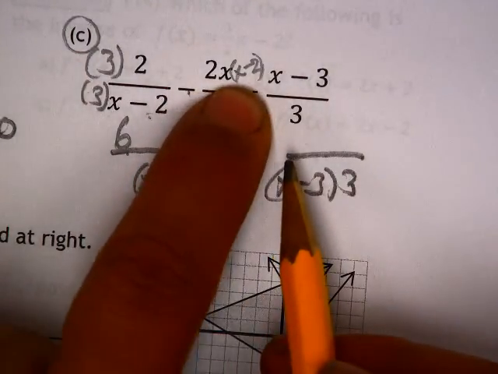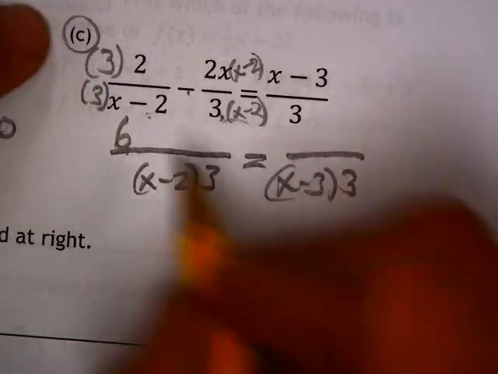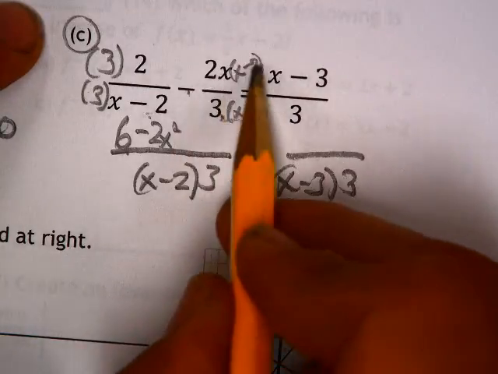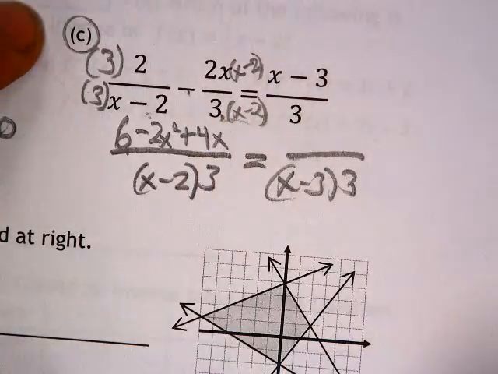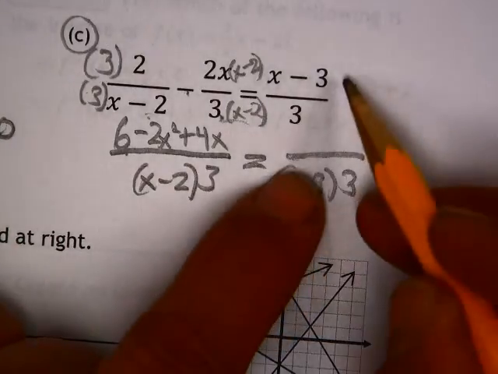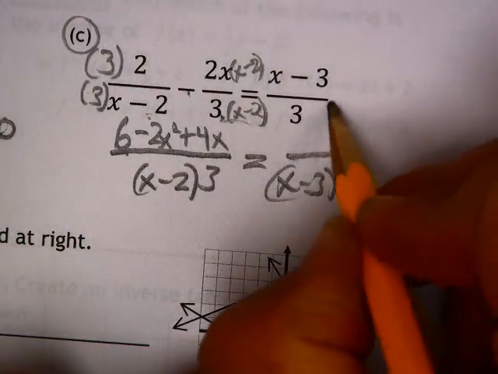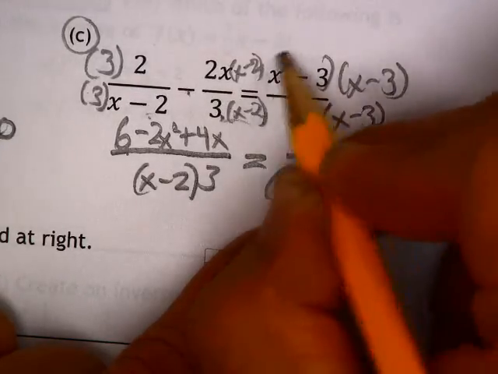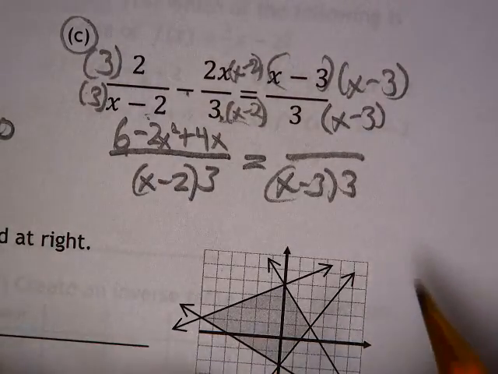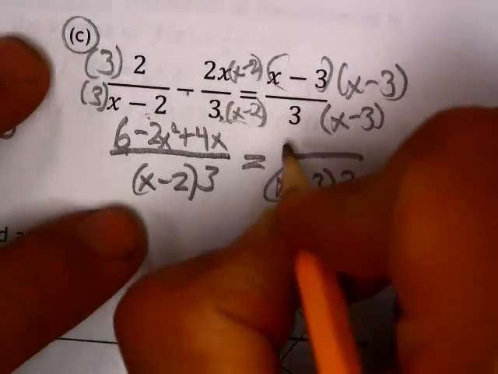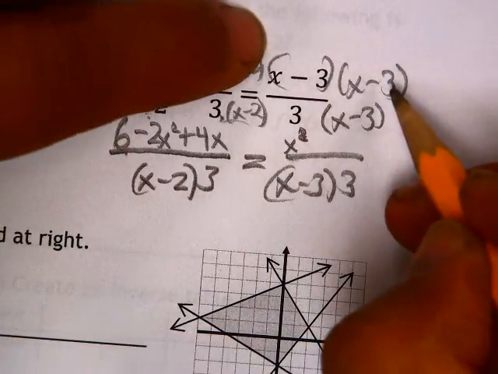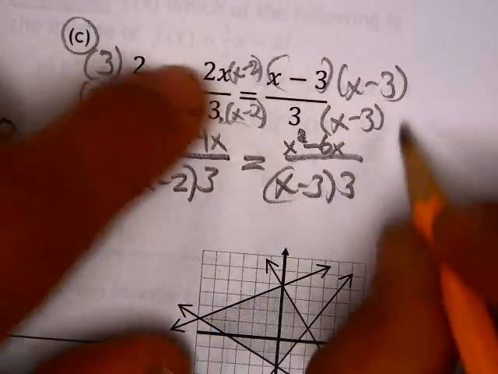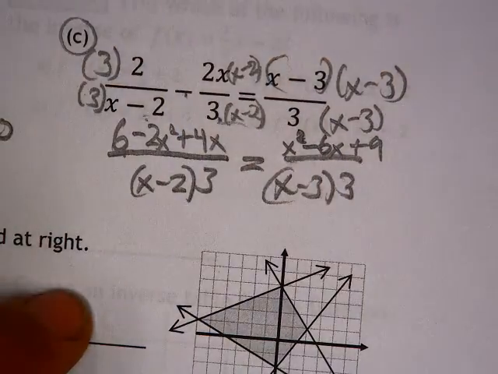So 2x times x, but it's a minus 2x. So that's minus 2x squared. Minus 2x times 2 is a positive 4x. Over here on this side, what am I missing? I'm missing the x minus 3. So I have an x minus 3 here. At the same time, I'm going to FOIL this top section. X times x is x squared. The outer is minus 3x. The inner is minus 3x. That adds up to minus 6x. The last terms would be a positive 9.